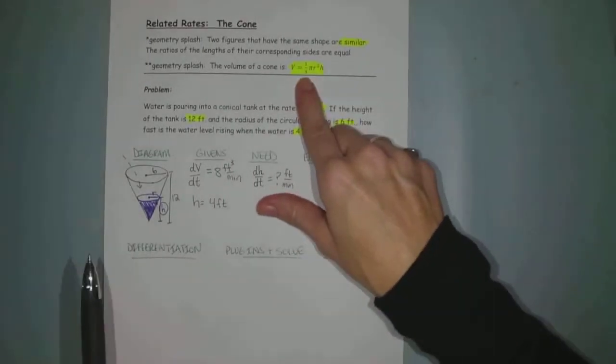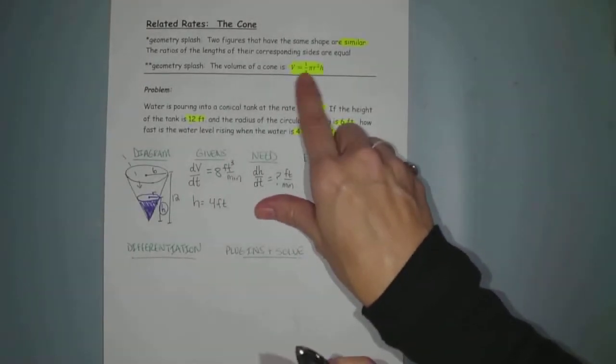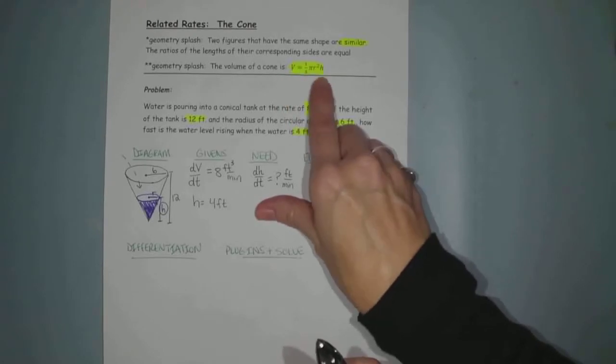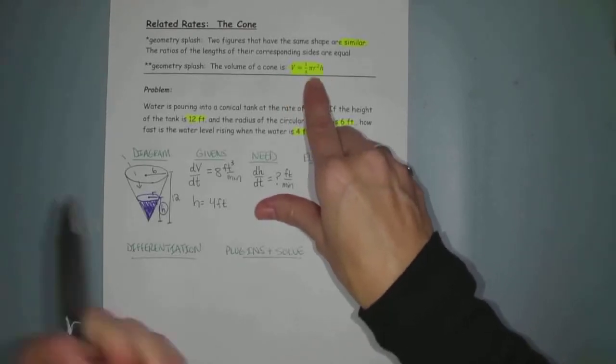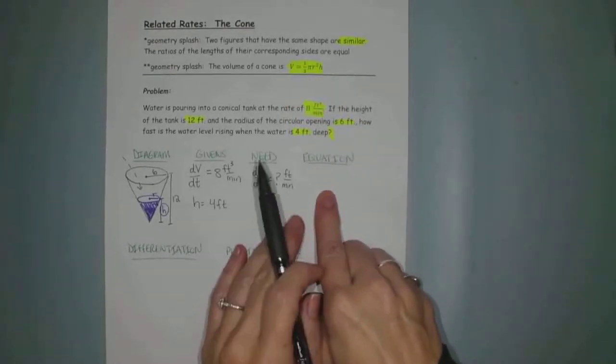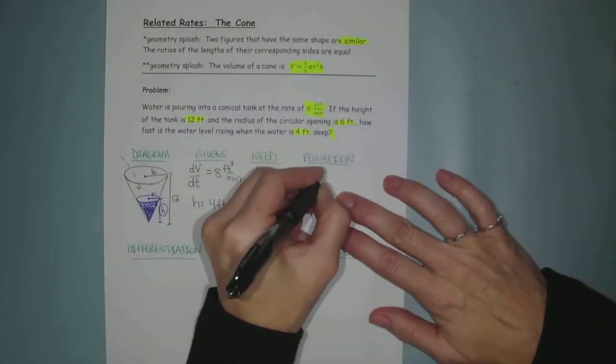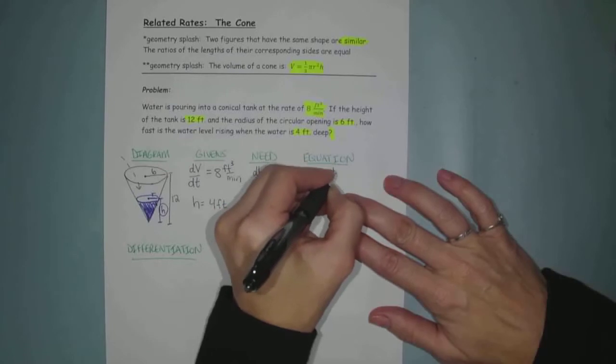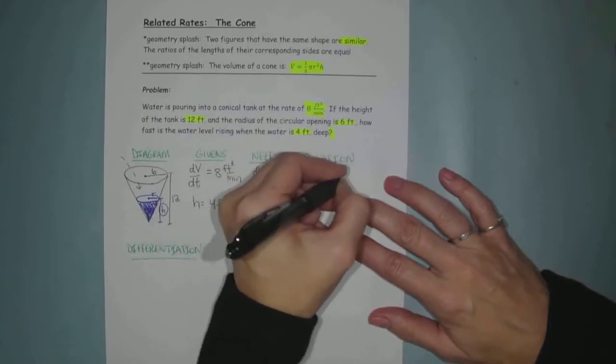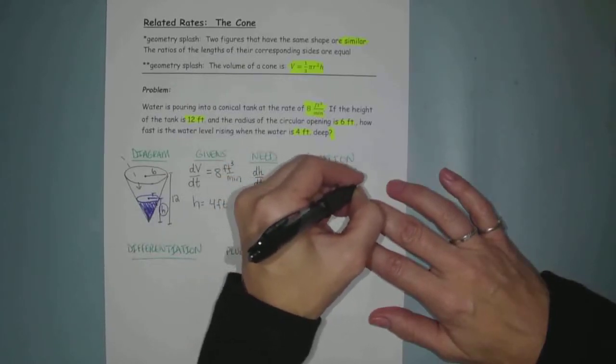Well, I'm going to come right back up here. Here's an equation that involves a cone. It has a V in it. It has an H in it. It also has an R in it, and we'll deal with that in a second. But the equation that I'm going to write that relates all these variables is the volume of a cone equation. So volume equals 1/3 pi r squared h.